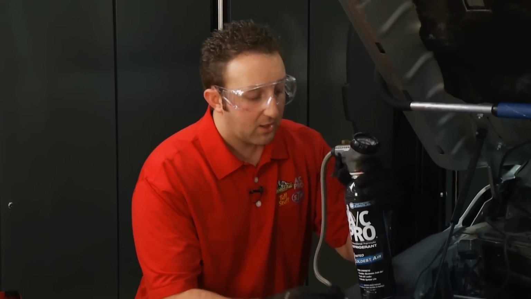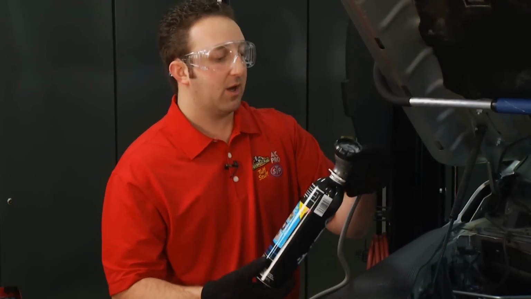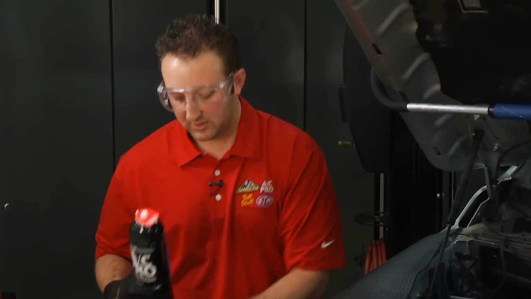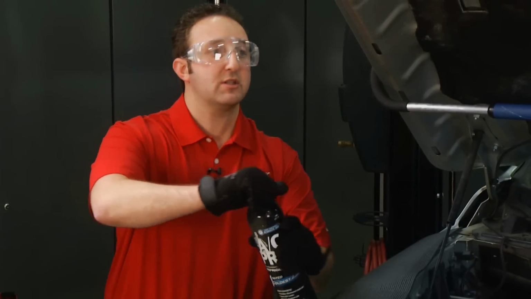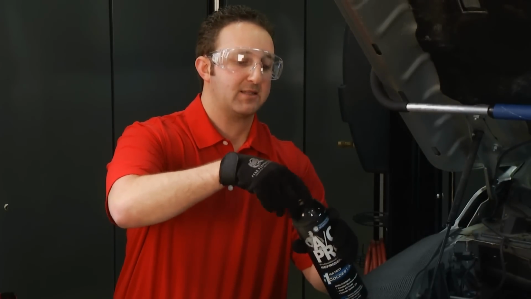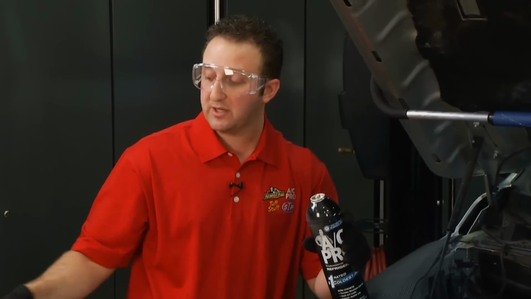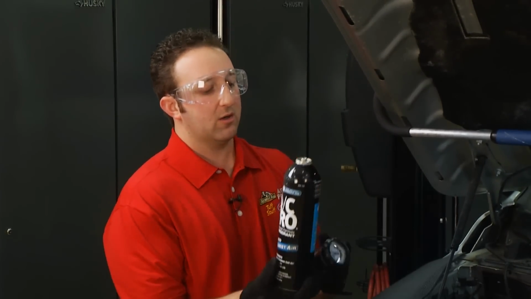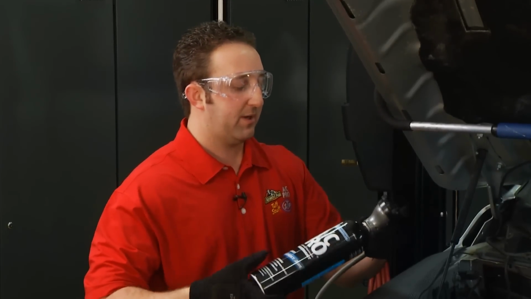All right, so what I'm gonna do now is unscrew the gauge from the top of the can. I'm gonna put this down real quick, and I'm gonna unscrew the safety tab right here. That's there so that the can doesn't pierce. Once you pierce the can, don't take the top off of it. Right. All right, then what we're gonna do is hook this back up. We're gonna pierce this can.